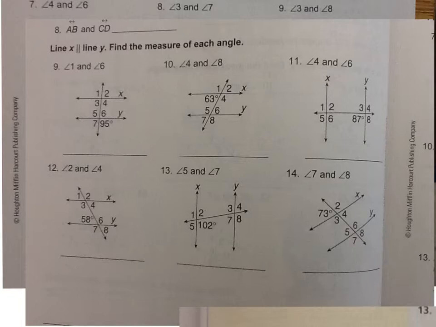One of these came from a worksheet that you did earlier when we were doing transversal lines. All right, number 9, it says find the angle measure of each angle. So how many answers should you have for each of these? Look at number 9. You should have 2. I want to know what is the measure of angle 1 and what is the measure of angle 6. So I'm going to just circle them so that I can see what I'm looking at. All right, what information do you know that they give you? A starting point. 95 degrees.